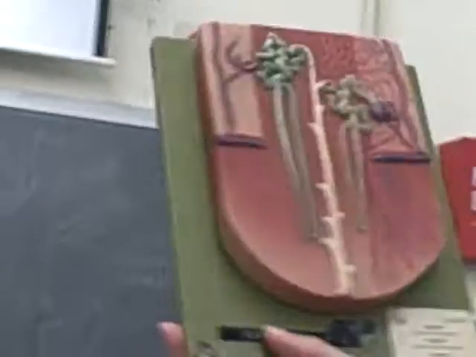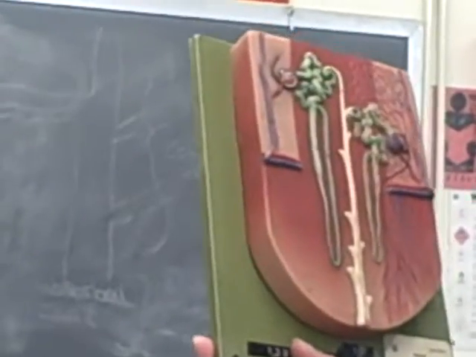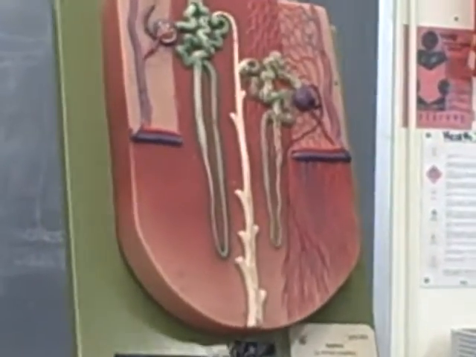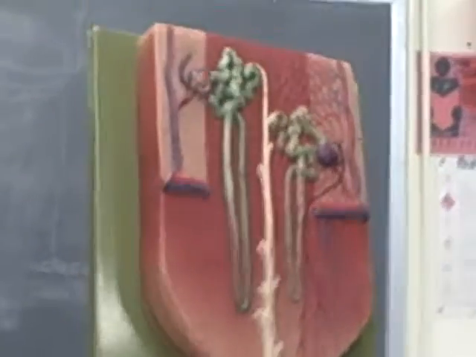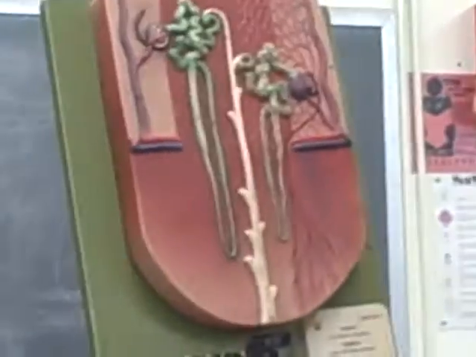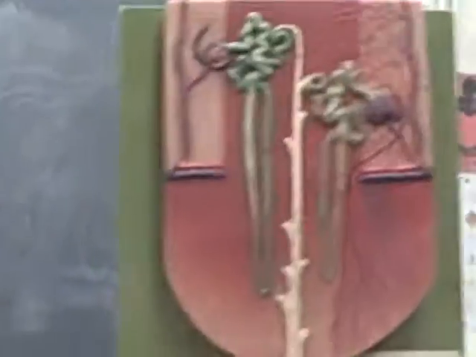Now we can look at the nephron. Now, these color codings, see how every single section of it is a slightly different color. So I'm going to give you the color coding for this model. You should write on your list purple, red, pale green, because it'll make it easier for you to see it.